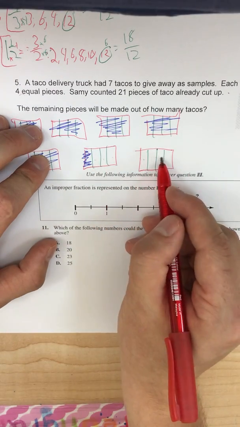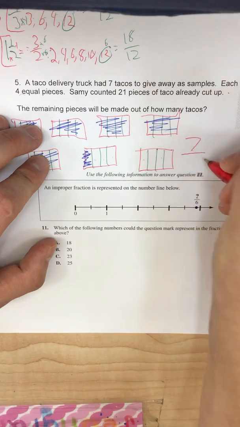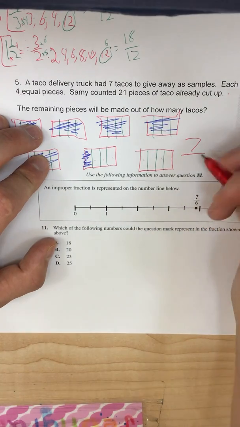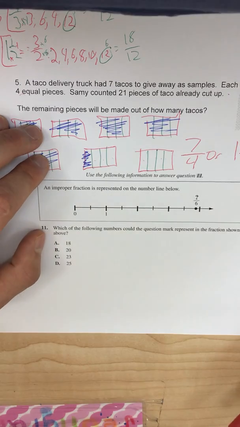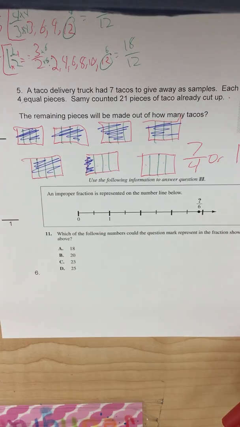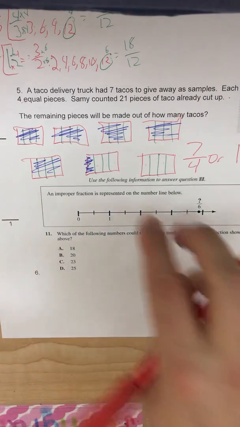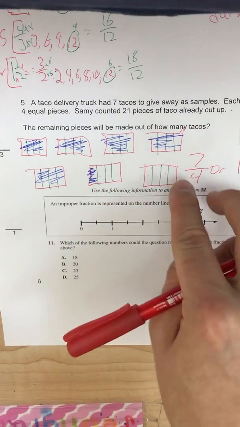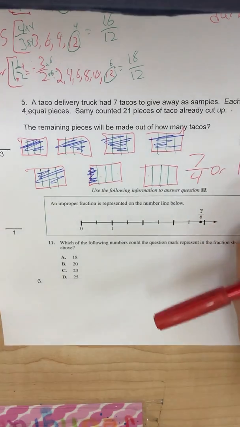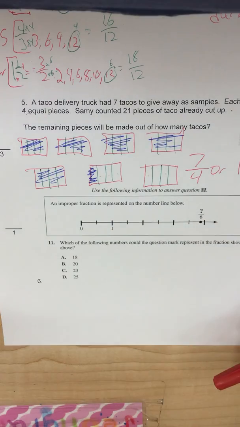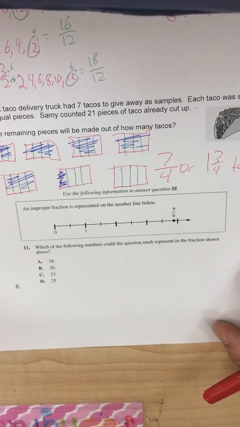You have 1, 2, 3, 4, 5, 6, 7, out of, now your denominator is always how many pieces make up a whole, right? 7 out of 4, or 1 3/4 of a taco. Some people said that it'd be made out of 2 tacos. While that is, I could see why you would say that. You have to make sure that you're very clear that it was 1 3/4 of a taco, and then that gets rounded up to being 2. All right? That's your answer.